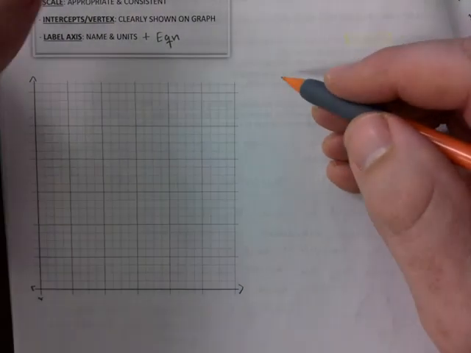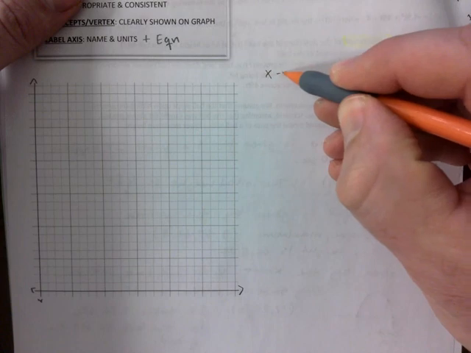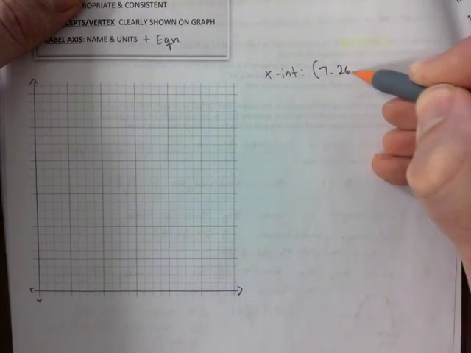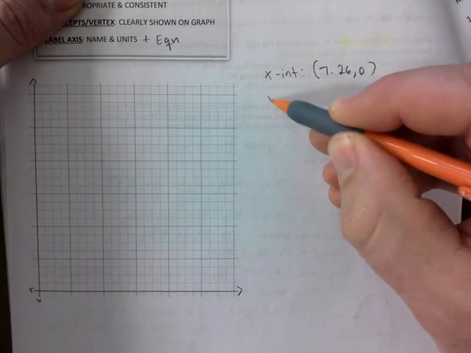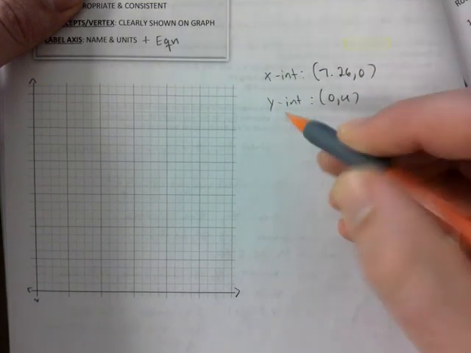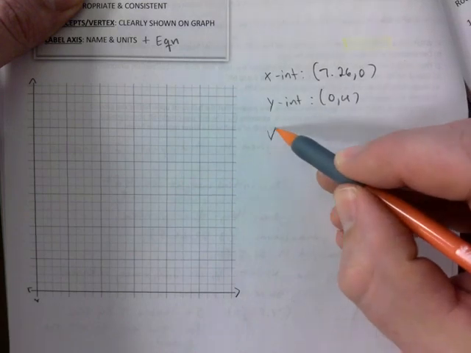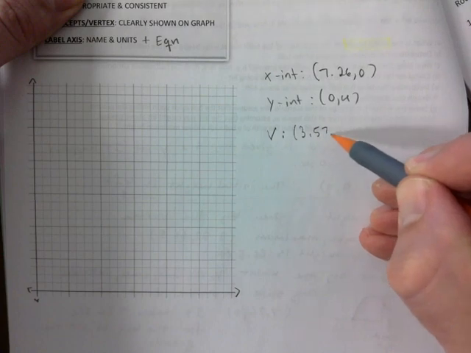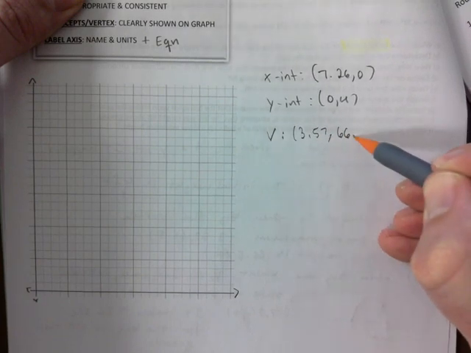I'm going to write down my important points. The x-intercept I'm interested in was 7.260. The y-intercept is 0.4. I'm just copying from the previous page. Vertex is 3.57, comma 66.5.